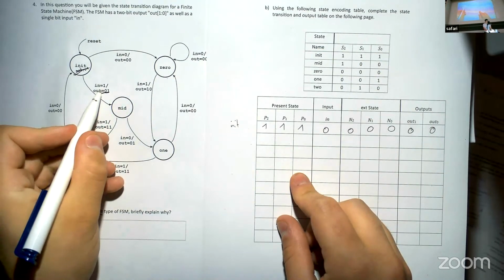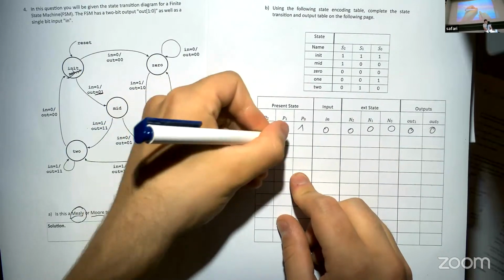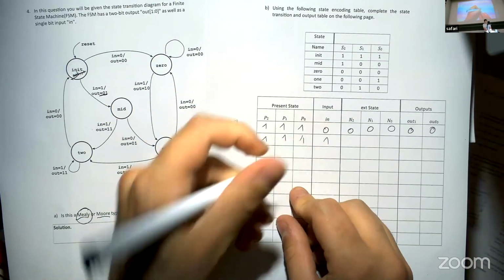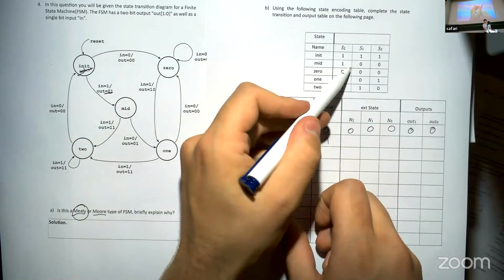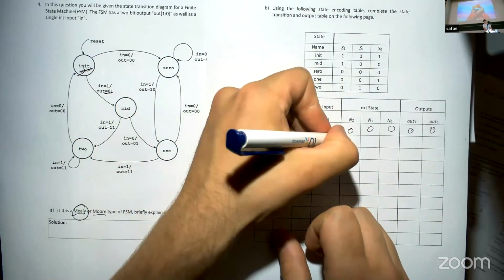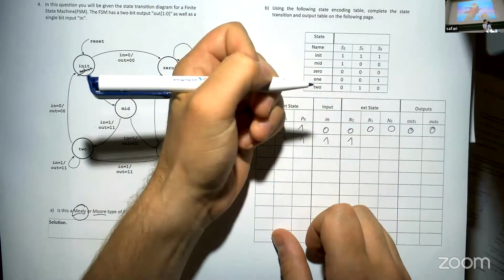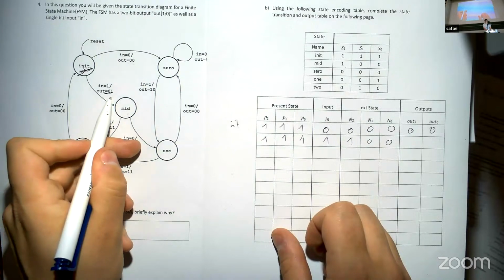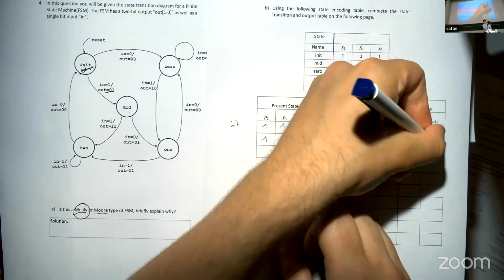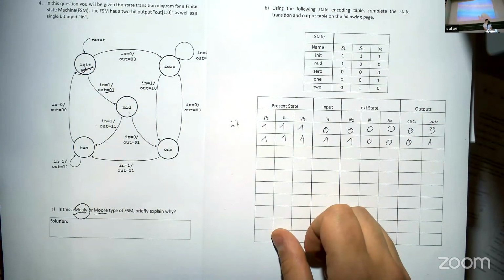If you had gotten the input 1 instead, so same starting state, input 1, your next state would be mid. Mid has the encoding, sorry, 1, 0, 0. And the output of that edge is 0, 1. Okay.